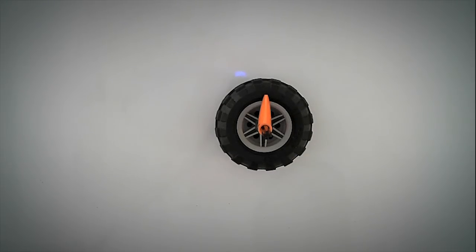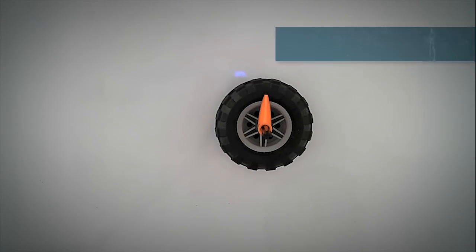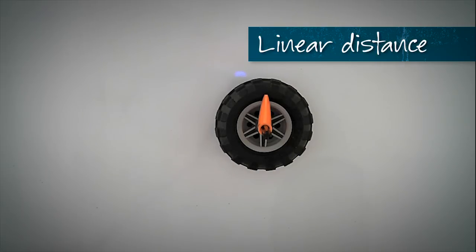When working with robots, we find they are generally very good at measuring how far their wheels turn: 6 rotations, 258 degrees and so on. While it's great to be able to tell the robot to turn its wheels a certain amount, often it's far handier to tell the robot how far we want it to travel in a straight line. This is what we call a linear distance.